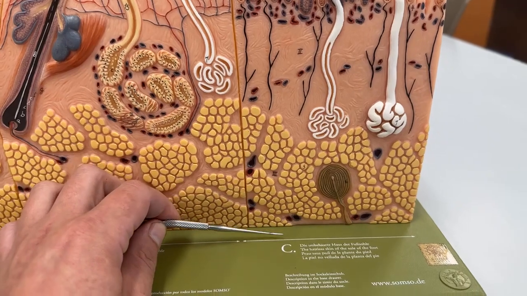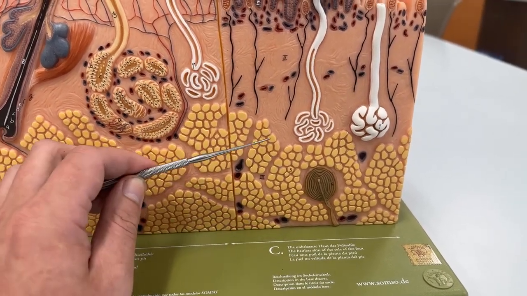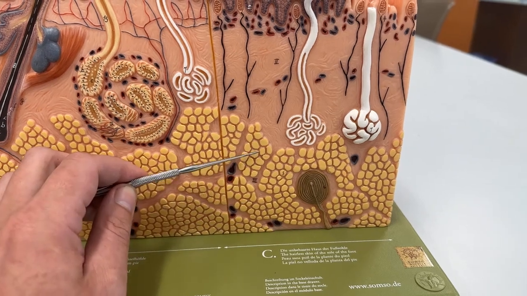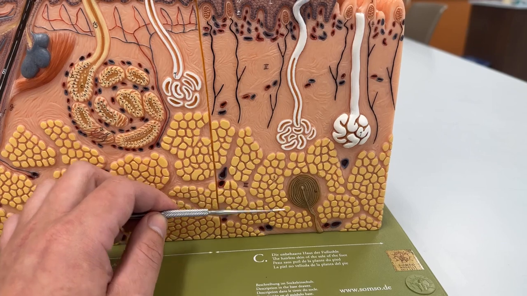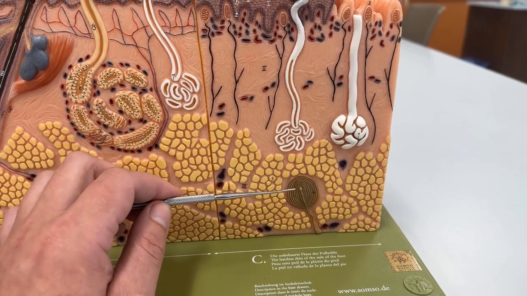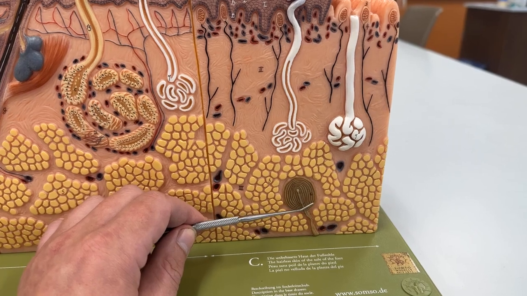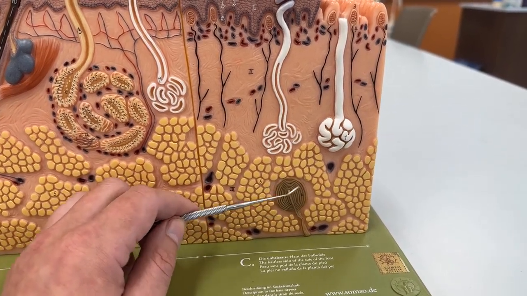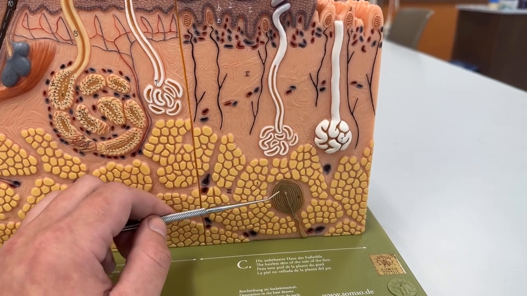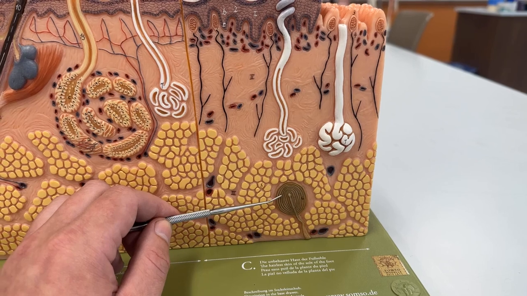The deepest layer of the integument, which is not a part of skin, is the hypodermis. This is going to be rich in adipose tissue, so we can see the adipose tissue here represented in yellow. And in terms of the sense organs within the hypodermis, we can find these Pacinian corpuscles or lamellar corpuscles, and these are going to be sensitive to deep pressure.